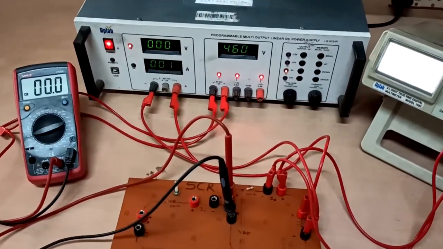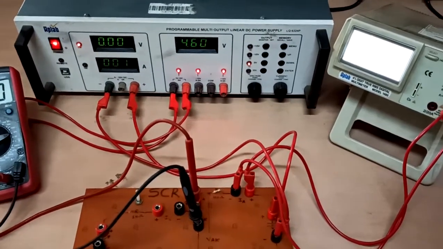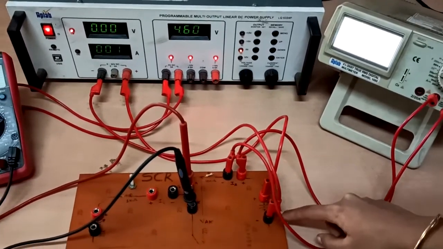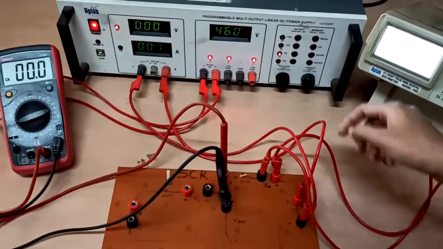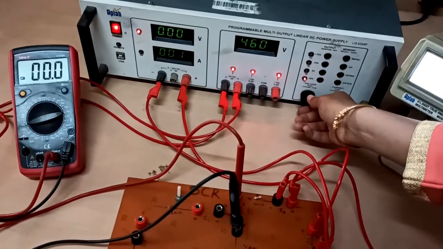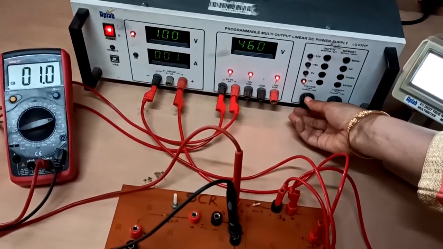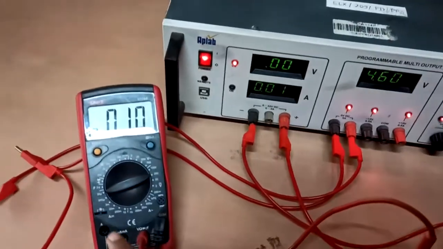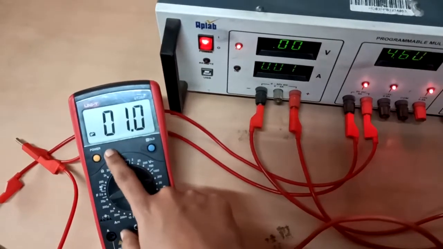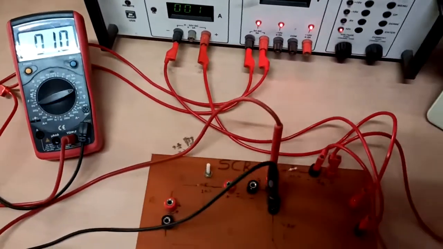Now for the forward blocking state I have reversed the polarities. Now I have connected the positive terminal of the power supply to the anode and the negative terminal to the cathode. Let me select 32 volt and go on increasing this applied voltage. Now you can see on the multimeter it is in the positive direction only. Before that it was negative for the reverse state.